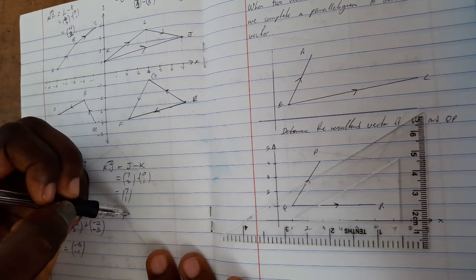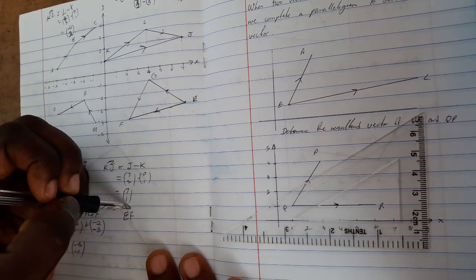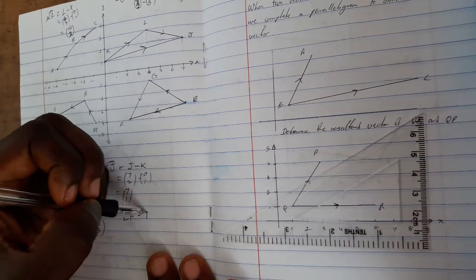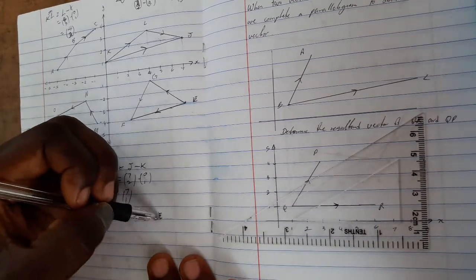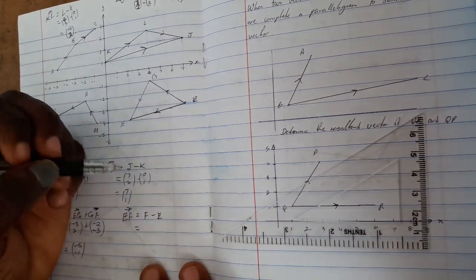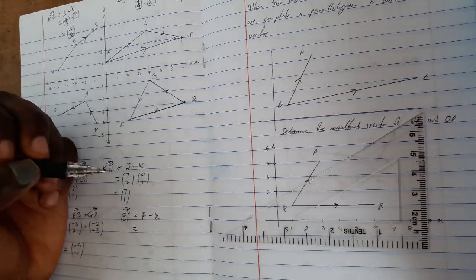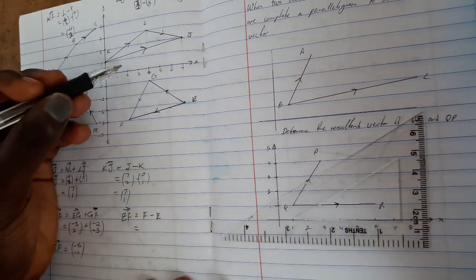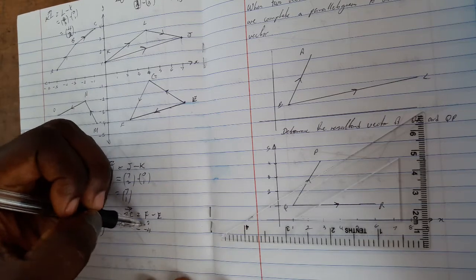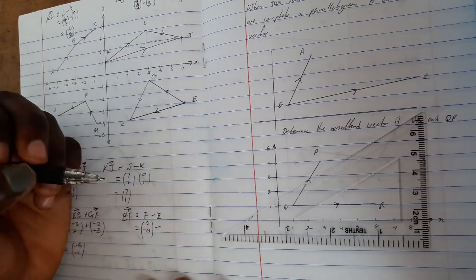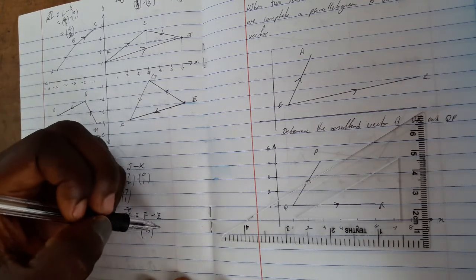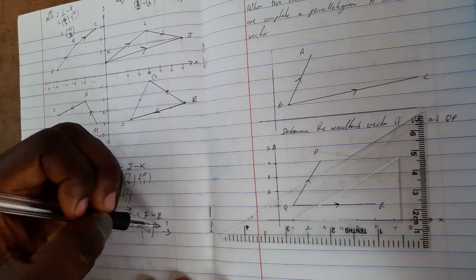So the resultant vector EF is equal to ending point, ends at F, minus starts at E. So the coordinates of F are 2 and minus 4, minus E, which is 7 and minus 3.